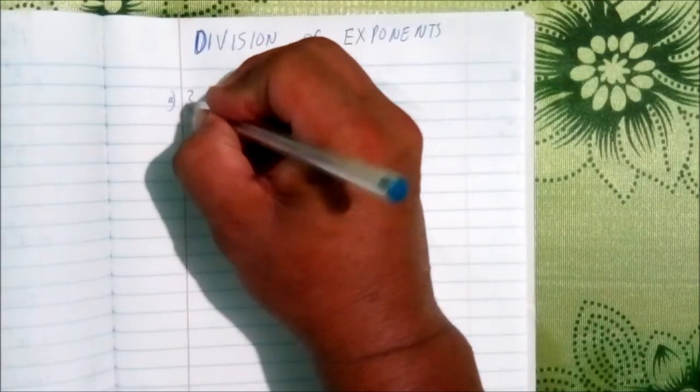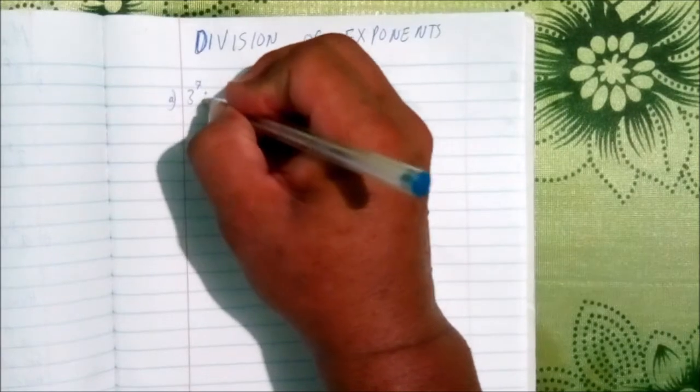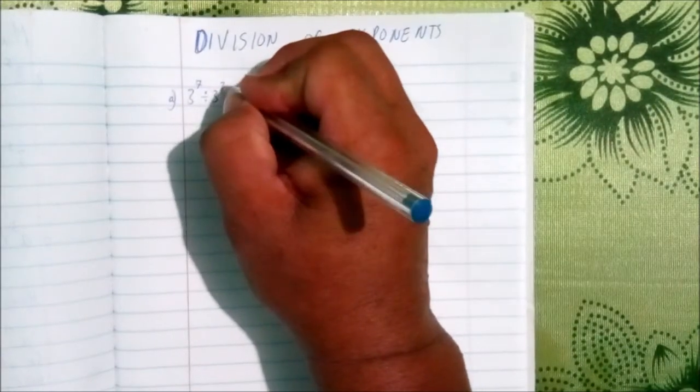Division of exponents, or of bases with powers. What is division? Well, we have seen the multiplication of exponents. Now we're going to go to division. So now we have an example. Say, for example, 3 to the 7th divided by 3 to the third power.